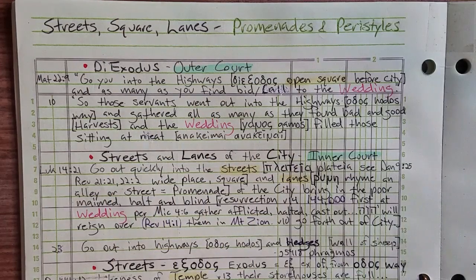Now, in looking at our notes for this week, the streets, the square, the lanes of the city, the promenades, and the peristyles, we're going to take the time and go into both how the Septuagint, the Greek Old Testament, confirms the wedding supper parables and fills in the gaps to tell us a very, very important prophecy in Daniel, in the Psalms, and elsewhere, which show us precisely the fulfillment of Christ's parables.